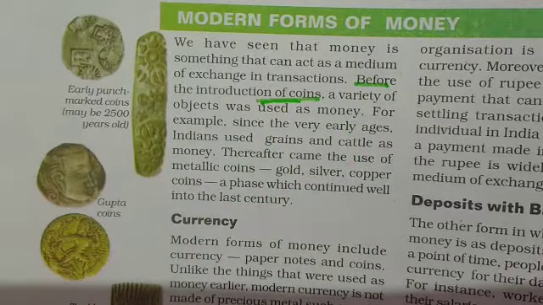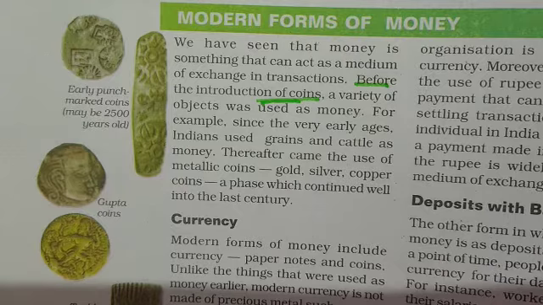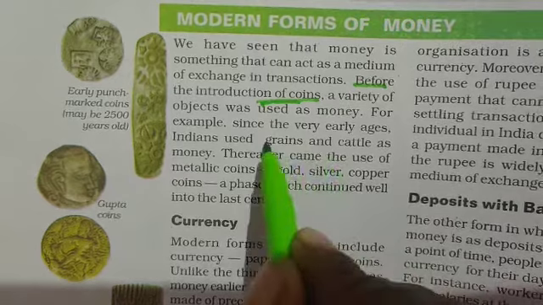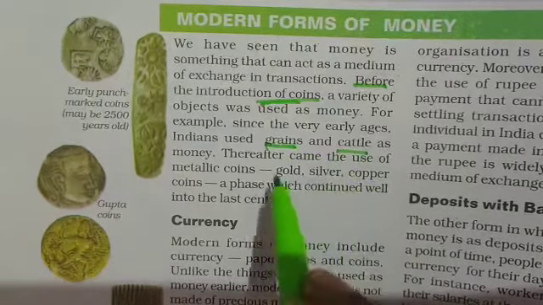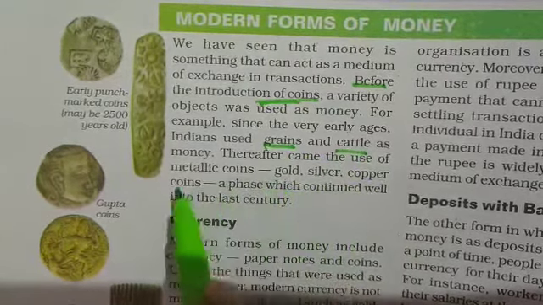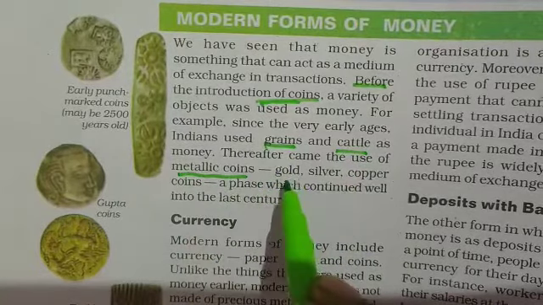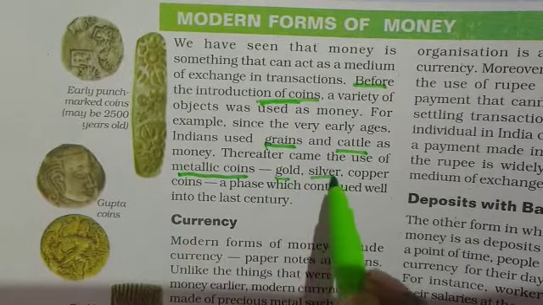For example, in the barter system, instead of money, they were exchanging goods, right? Other than that, in the early ages, Indians used grains and cattle as money. Thereafter, they started to use metallic coins, that is none other than gold, silver, and copper coins.